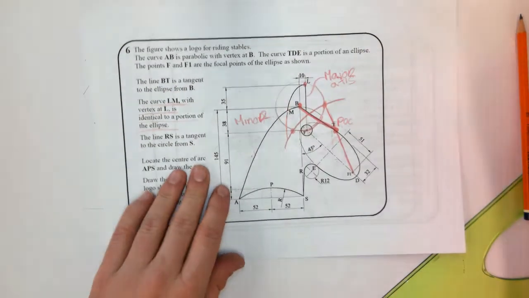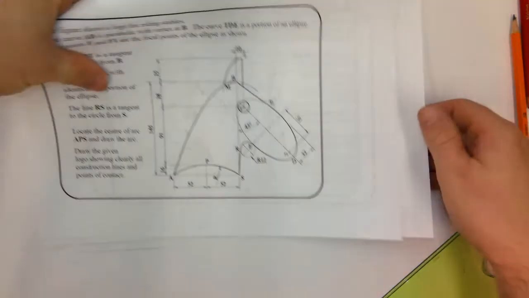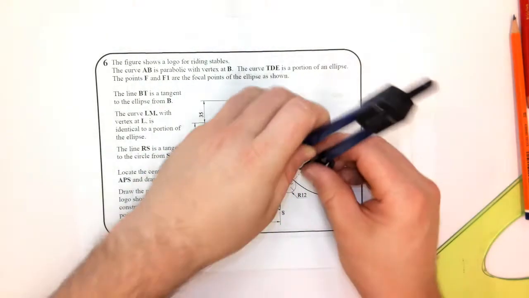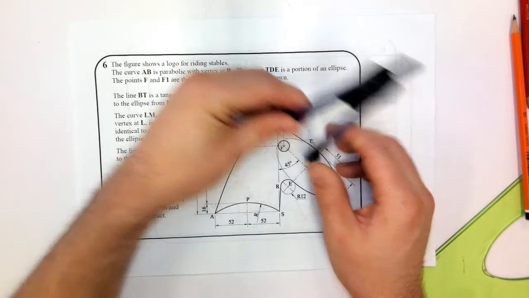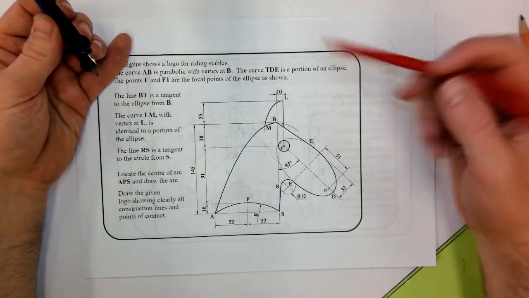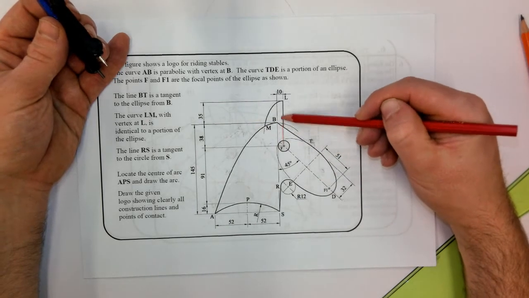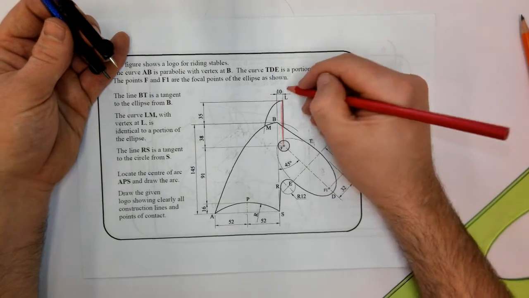So I'll draw out how we're going to do this. I'm going to take the major axis, and travel up 38 and 35 from the focal, so 38 and 35 to find point L.